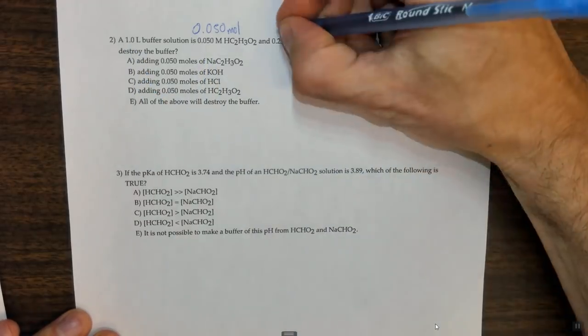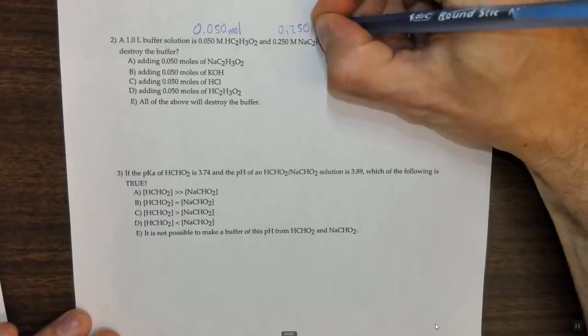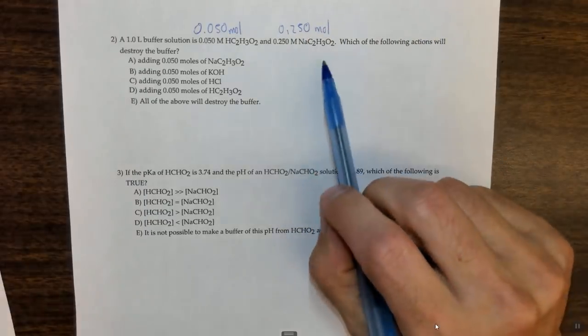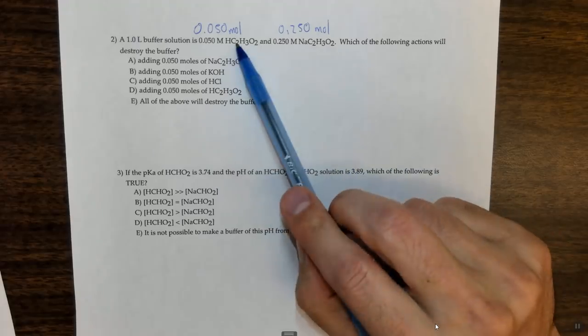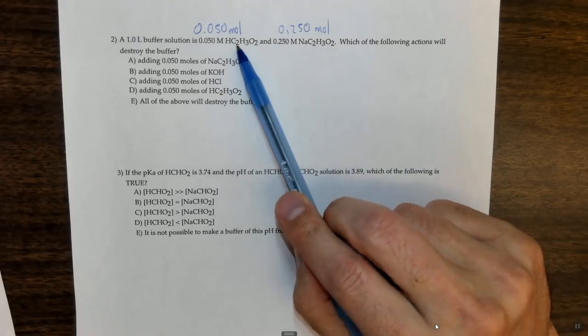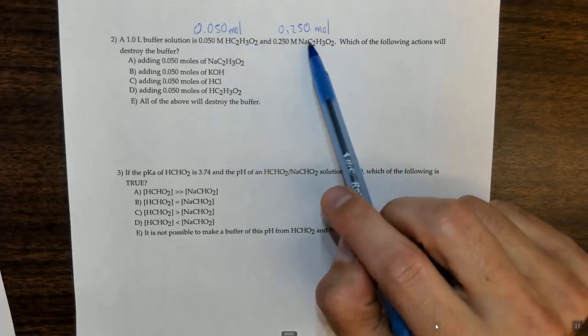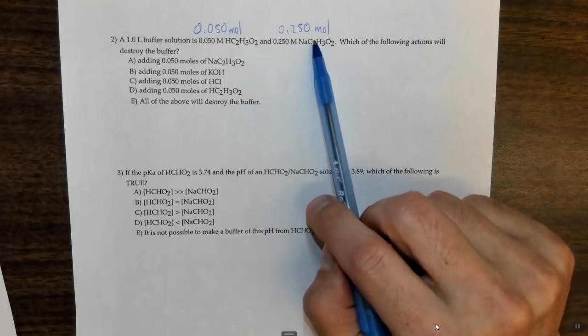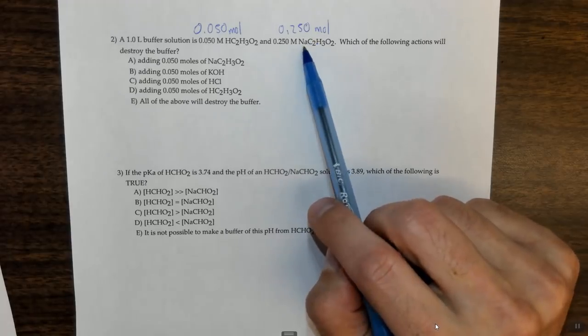And we have 0.250 moles of acetate. So if we were to get rid of all of the acetic acid by adding a base, that would destroy the buffer. Or if we were to get rid of all of the sodium acetate by adding an acid and converting it into acetic acid, that would destroy the buffer.